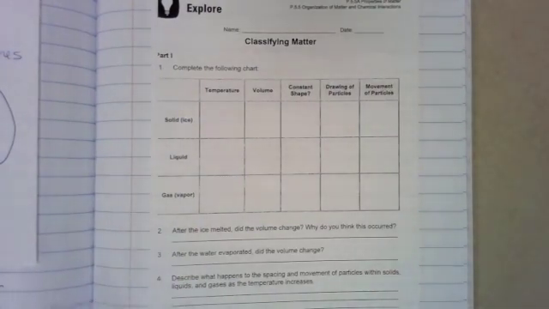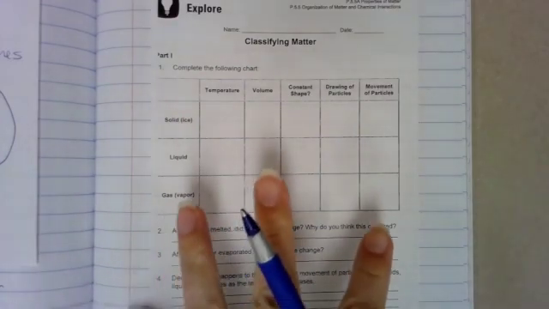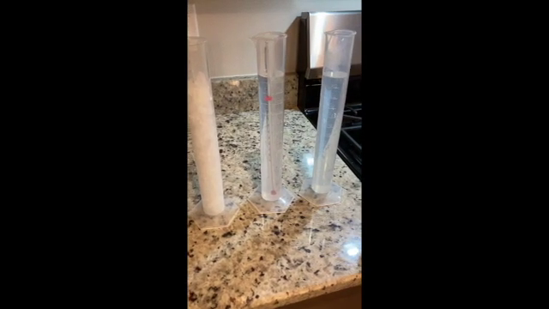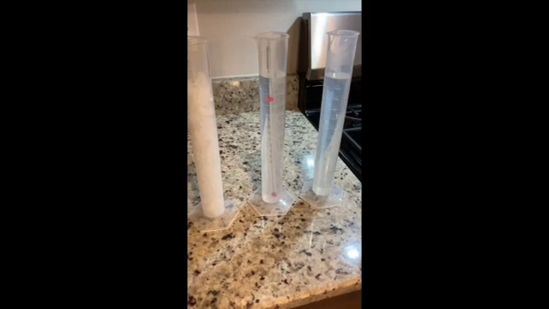So after you glue page 30, 31, and 32 down in the correct order, and you number those pages, you need to focus on this page for the rest of the video. All right, today we're going to do the classifying matter part 1 lab.